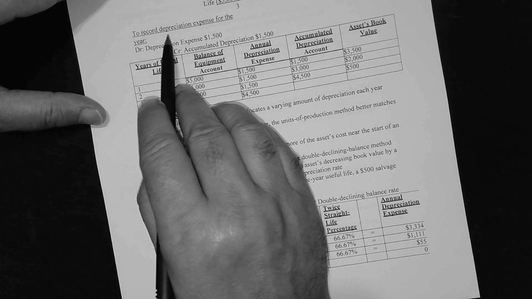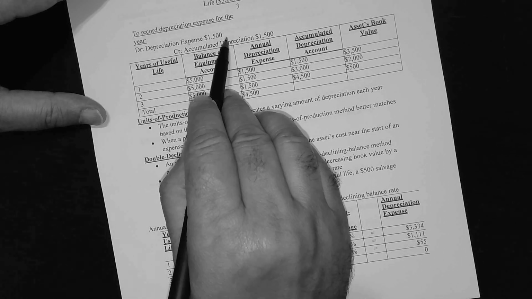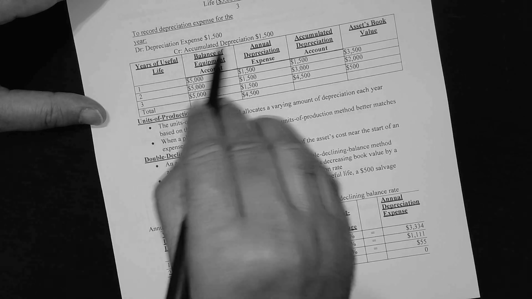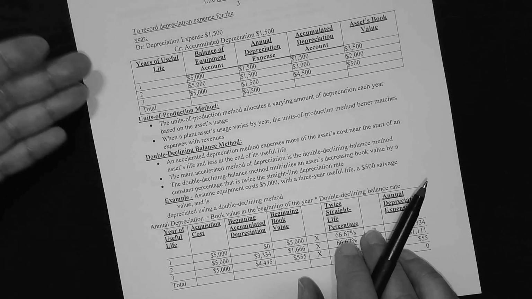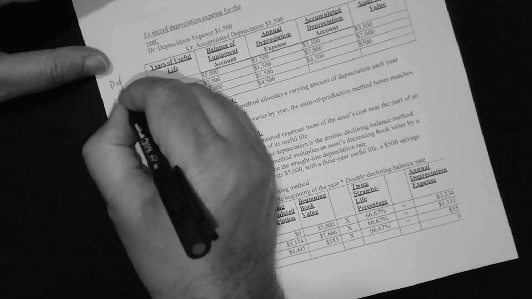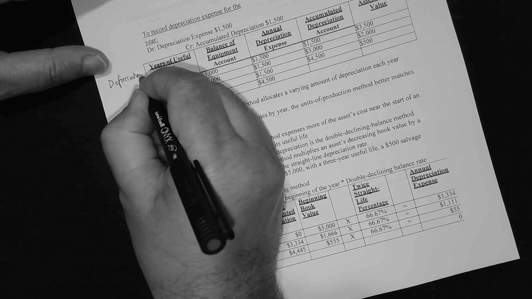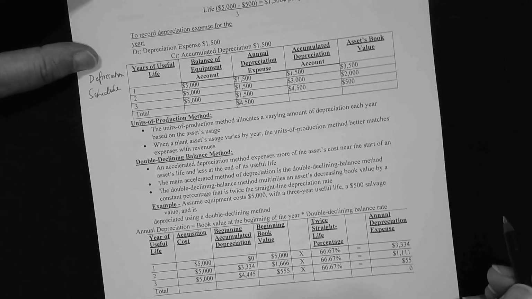To record the depreciation expense, we debit depreciation expense $1,500, and we credit accumulated depreciation $1,500. Here is what we call a depreciation schedule. It's an example of a depreciation schedule. This is something you may have to make at work if you get a job in accounting.